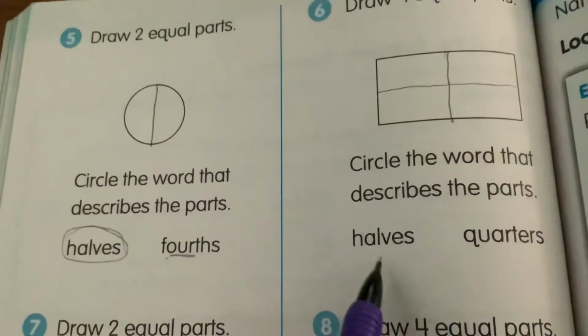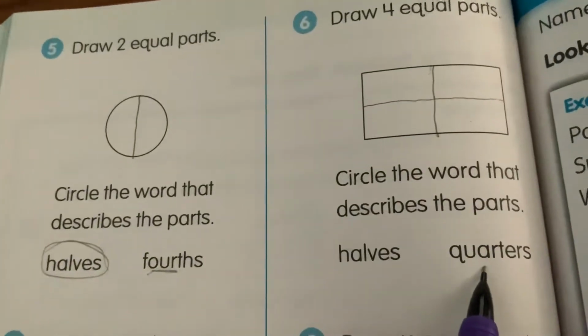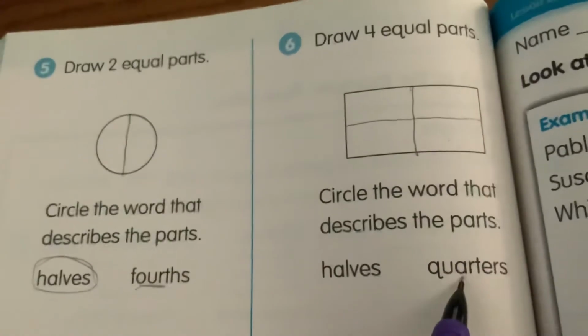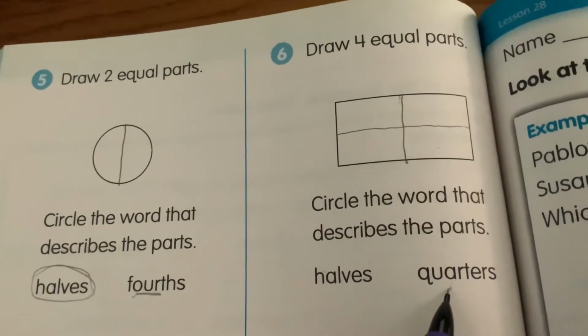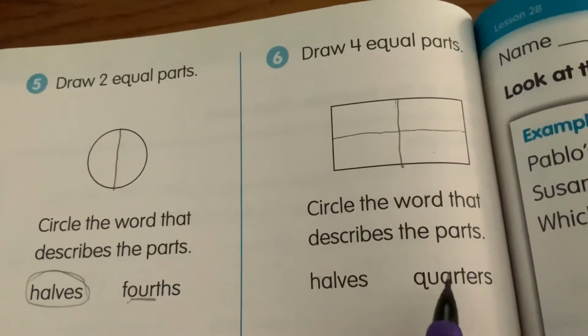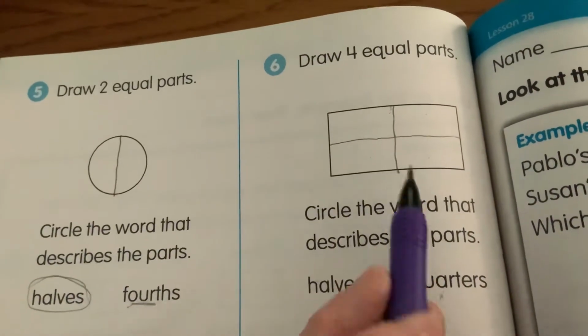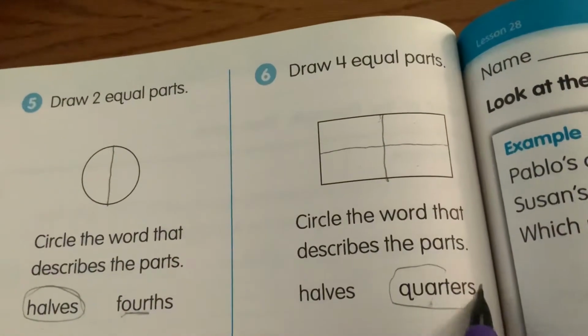So is that halves or is that quarters? Okay, remember once again, quarters are the same as 4 because there's 4 quarters in a dollar. So it's not halves because it's not 2, it's 4. So I'm going to circle the word quarters.